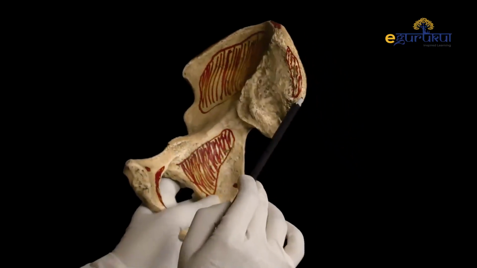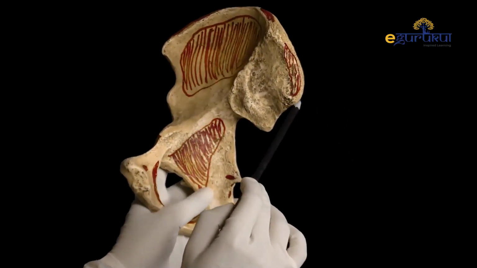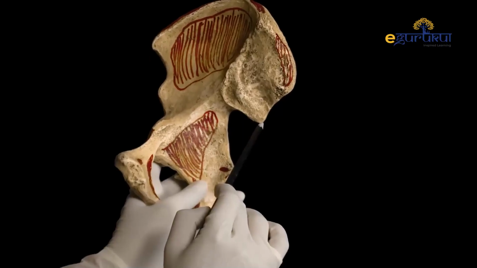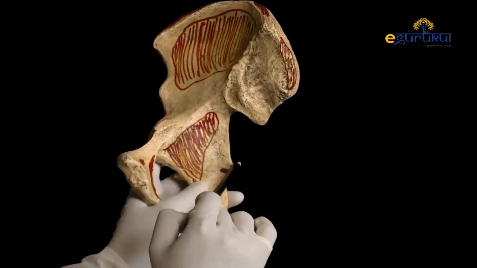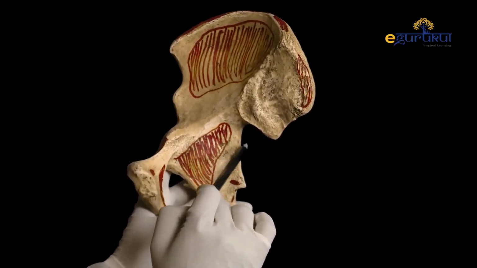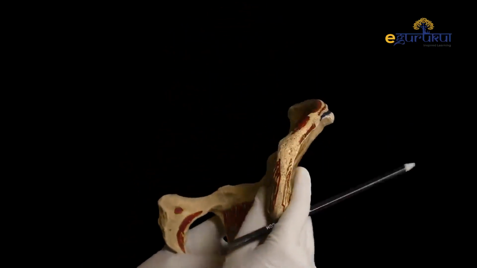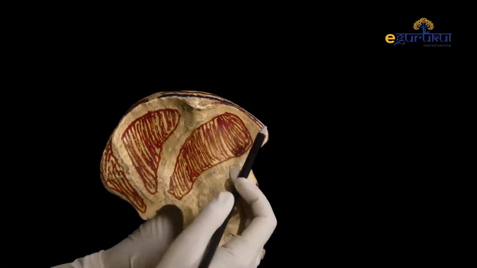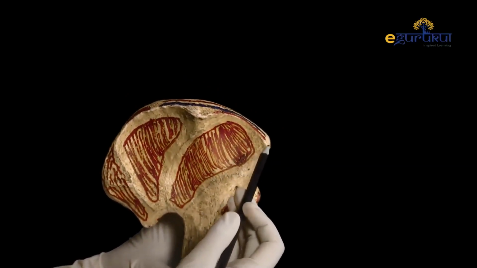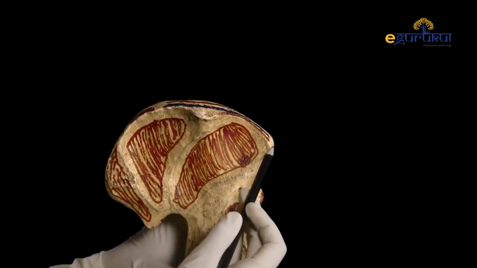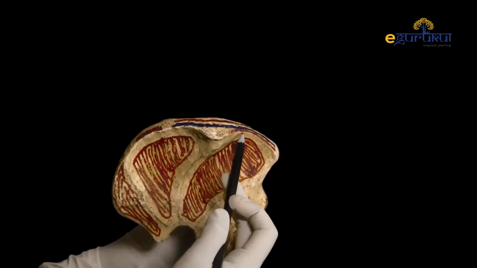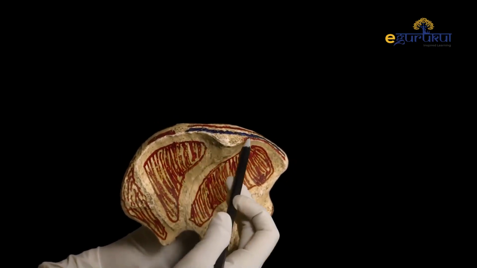Posteriorly, the posterior end of this iliac crest is called the posterior superior iliac spine. Lower down, this is the posterior inferior iliac spine, which leads to this great notch, which is called the greater sciatic notch. The outer lip of the iliac crest, around 5 centimeters behind the anterior superior iliac spine, has this tubercle, called the tubercle of the iliac crest.